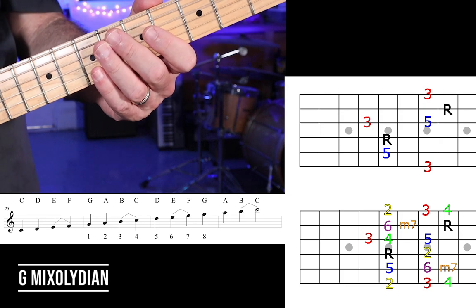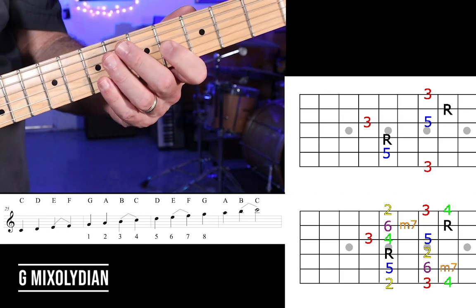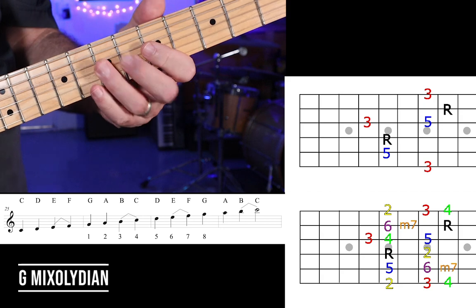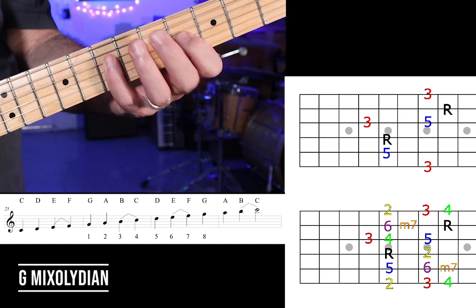The thing that makes this a dominant scale is the fact that it's got a major third and a minor 7. Right? So whenever you see something that says G7, this would be the scale you would play over.